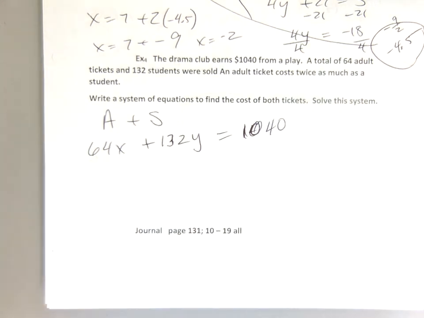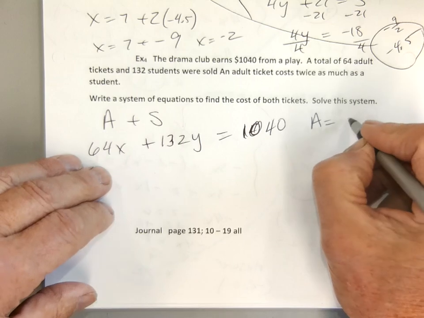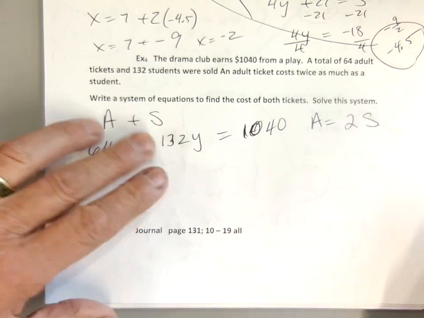So whenever you have two equations, you have to have two variables. Two variables, two equations, because you have to be able to substitute. Make sense? I need a second equation. So let's see, is there a second equation up there? Adult tickets cost twice as much as students. So you put adult equals 2 students.